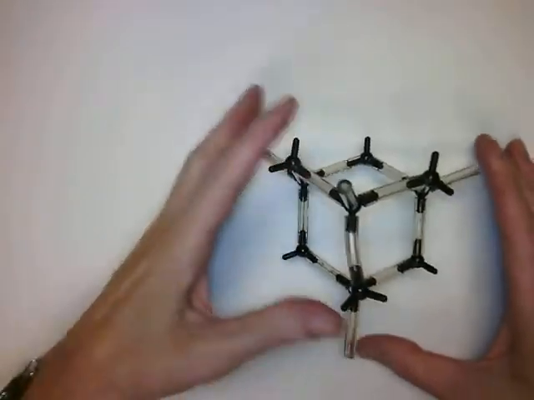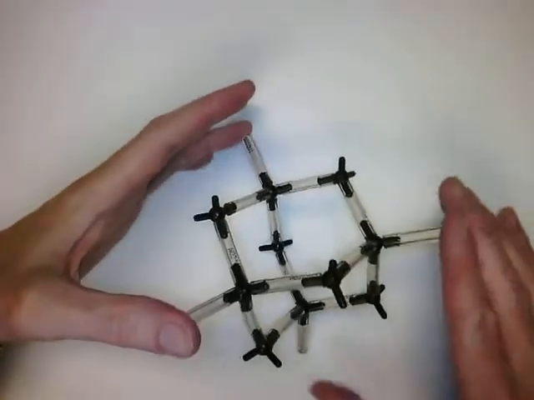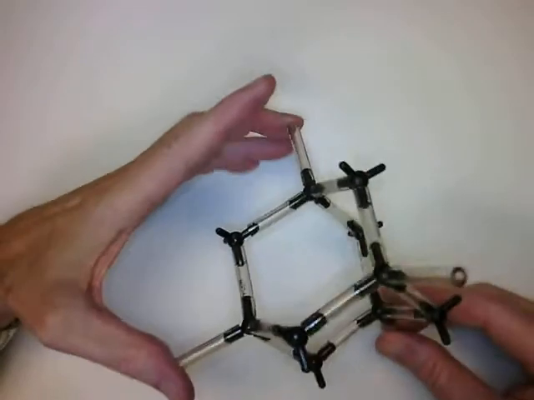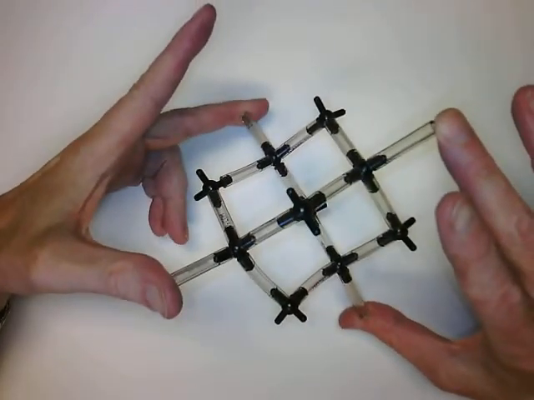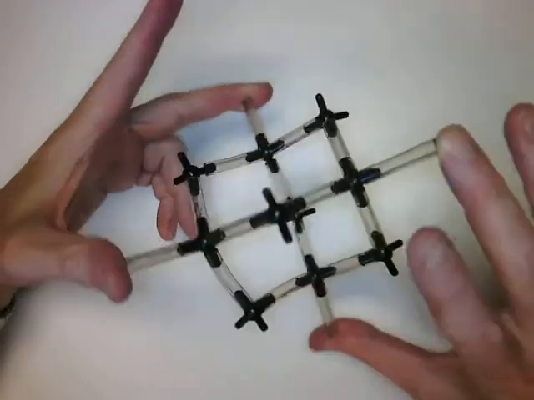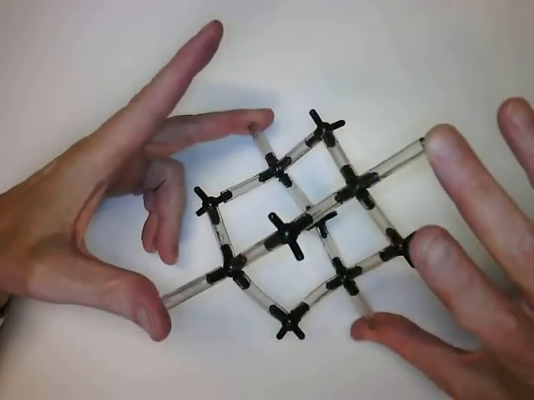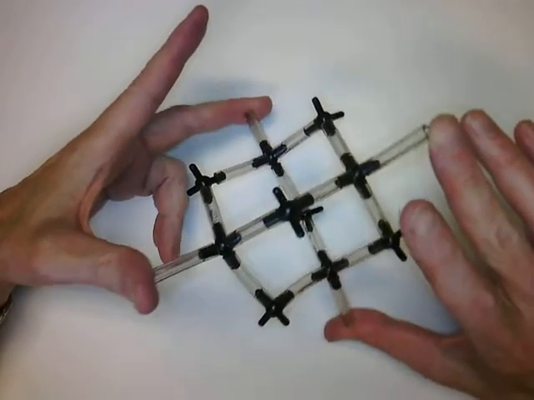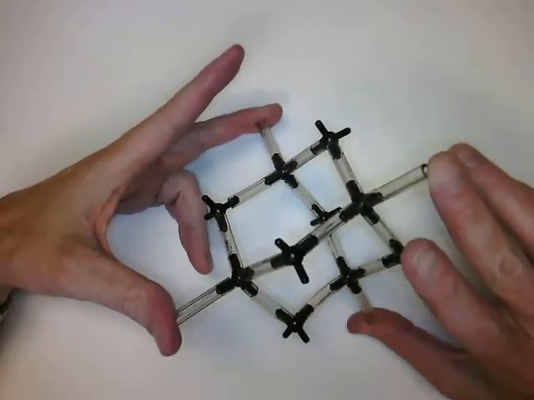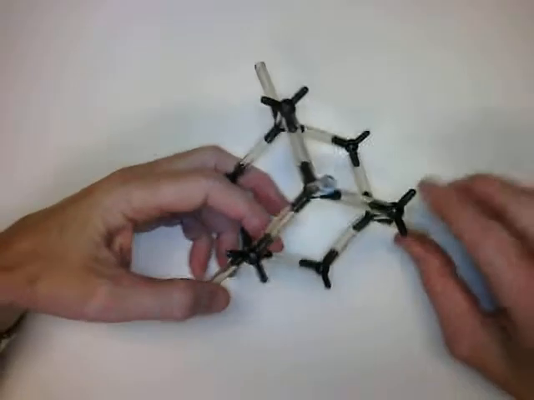If we take these 4 bonds, that I'm going to put my fingers on here, that's just a big tetrahedron. So it's constructed from tetrahedra, and overall it's going to have tetrahedral geometry no matter how big we build it.